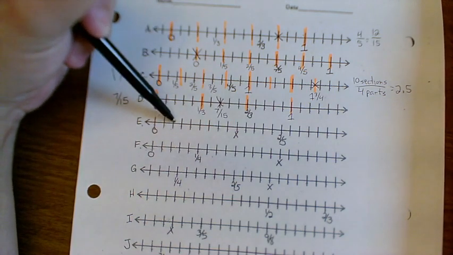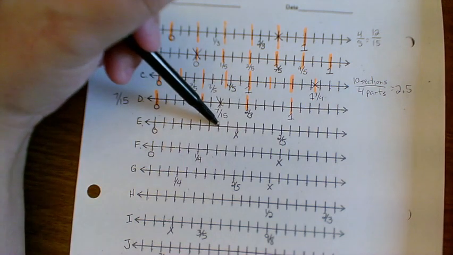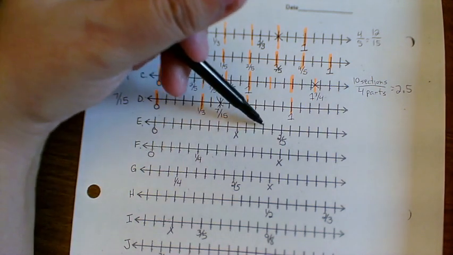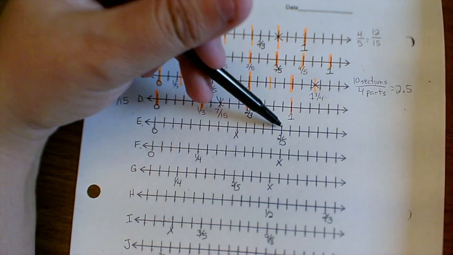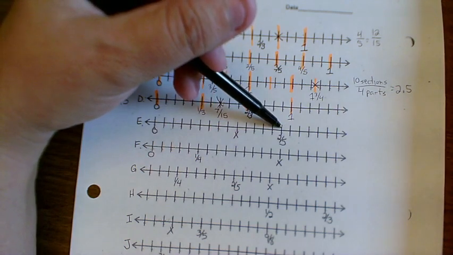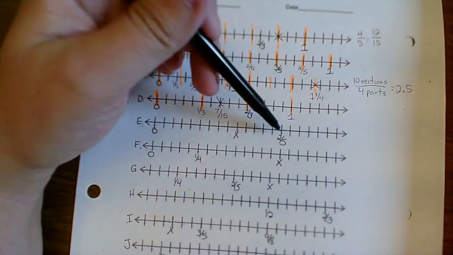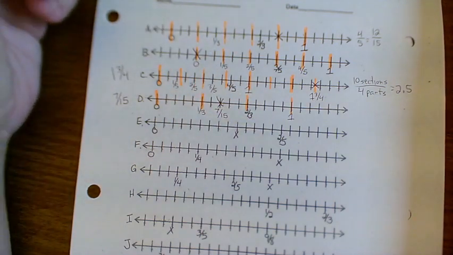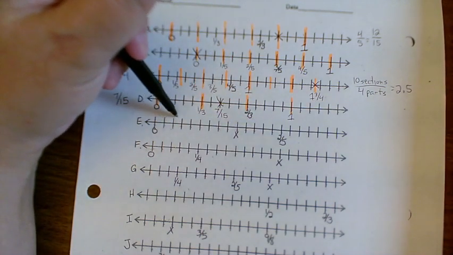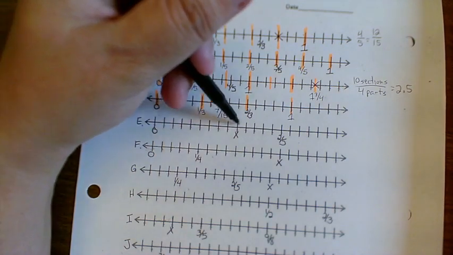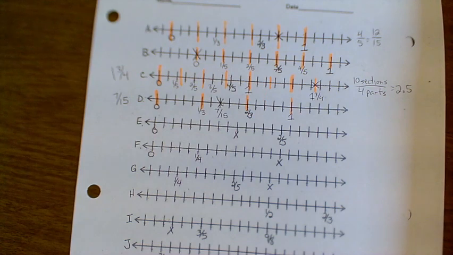So it'd be 1, 2, 3, 4, 5, 6, 7, 8, 9, 10, 11, 12, 13, 14. Okay, so 14 tick marks to get to 2/5.